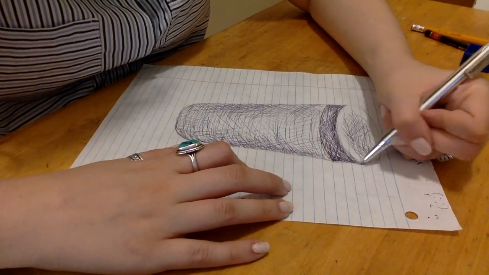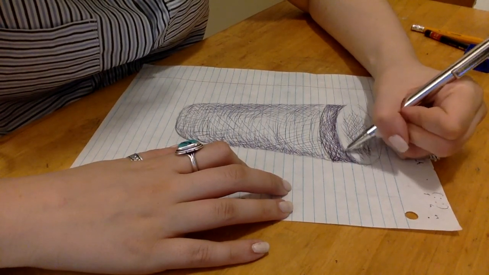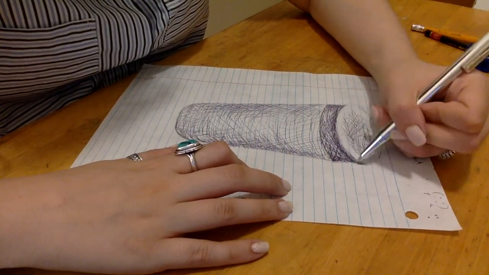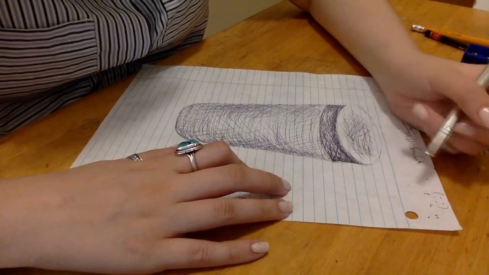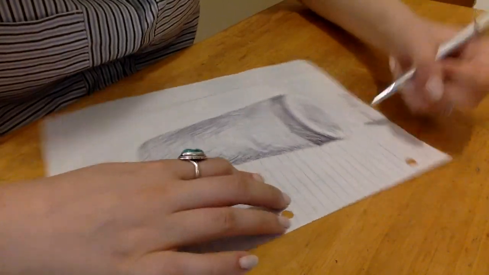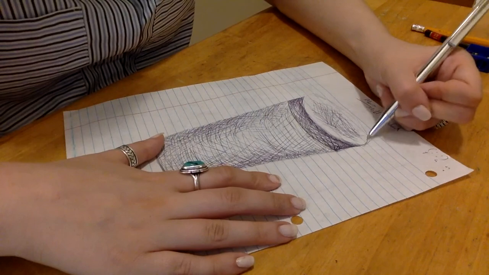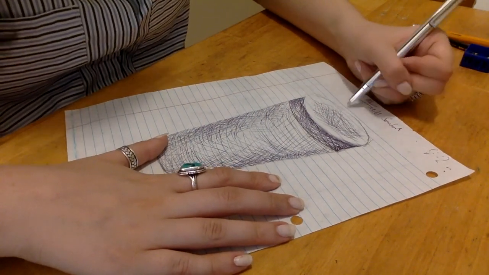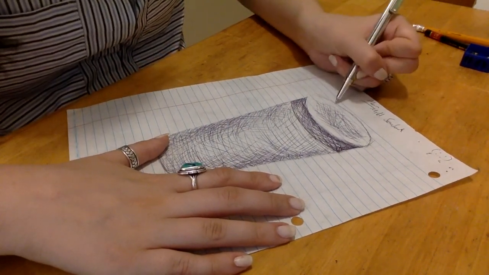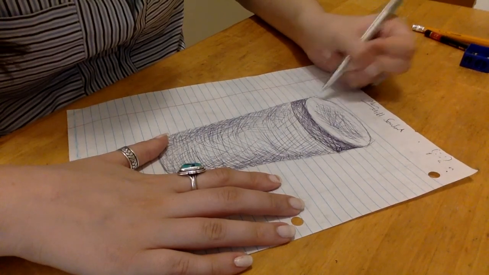I'm going to continue working now that I've thought about the things that I want to do next with my coffee cup that I'm making. But I'm feeling almost finished with it. I'm feeling pretty close to done.